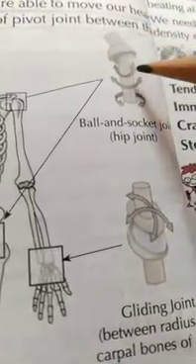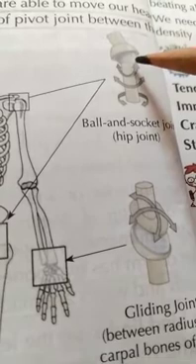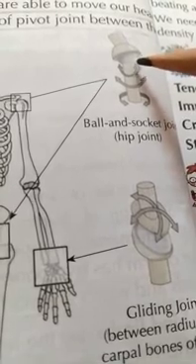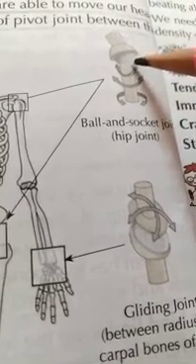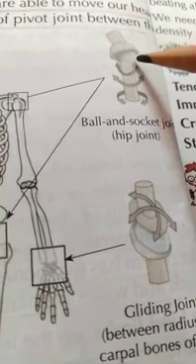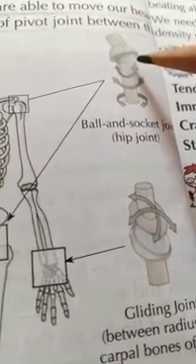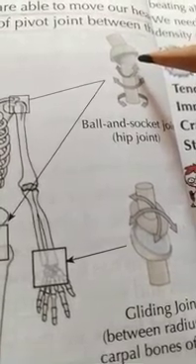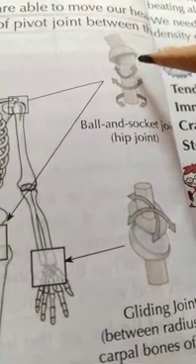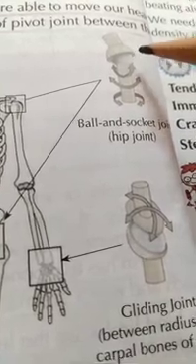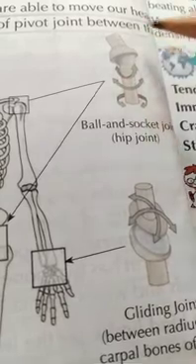Next, let us come to the ball and socket joint. In this type of joint, one bone which has a ball-like end fits into the hollow socket of another bone. This helps the bone in having movement in several directions.